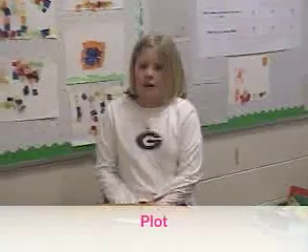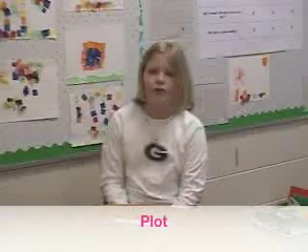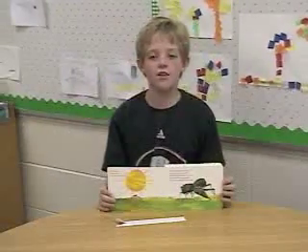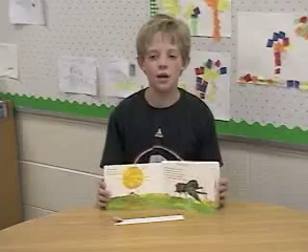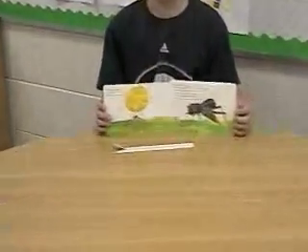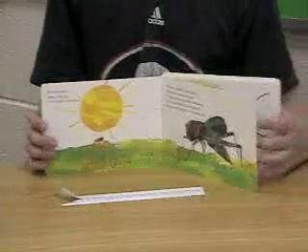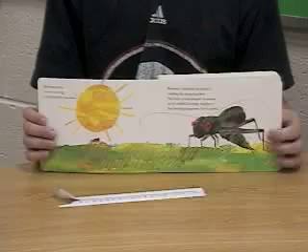A reader can explain the plot of a story. A story's plot is what happens in order from beginning to end. In the story of The Very Quiet Cricket, the plot begins when the cricket hatches out of the egg. After the cricket is born, it listens to a big cricket talk. The cricket tries to make a sound, but no noise comes out.